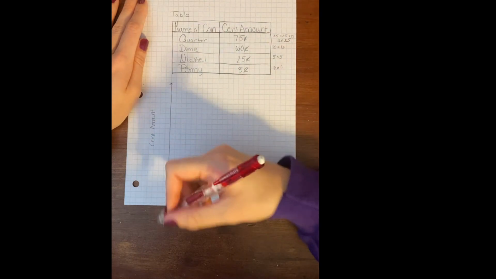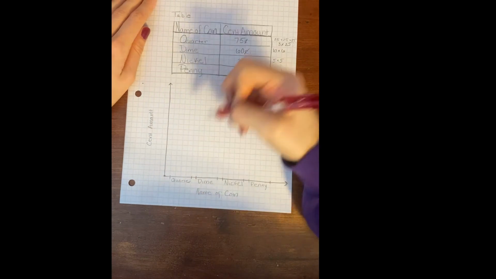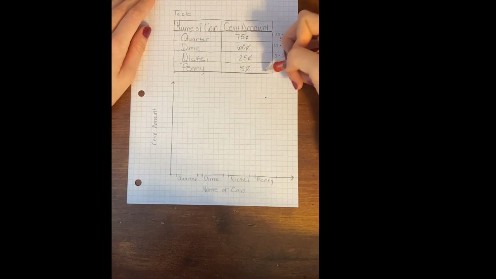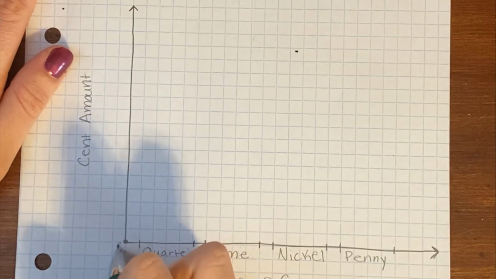So you want to choose a number that you can count by that will fit in this space. Okay, so I'm going to choose to count by 5s because it's a pretty reasonable amount and it will probably fit into this space. So this is 0.